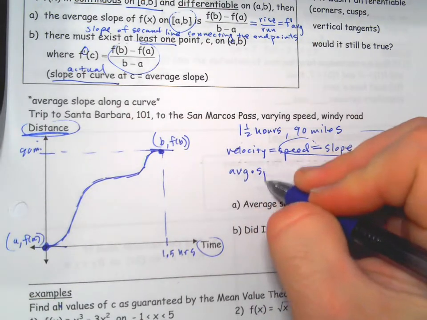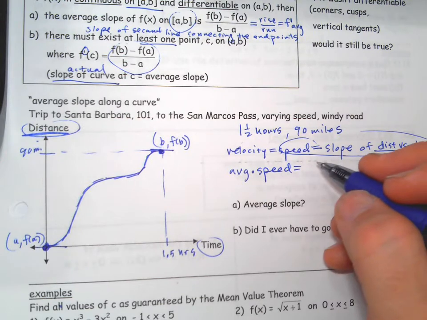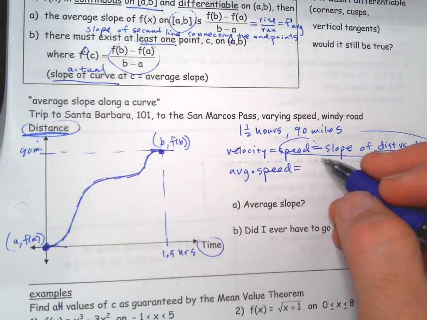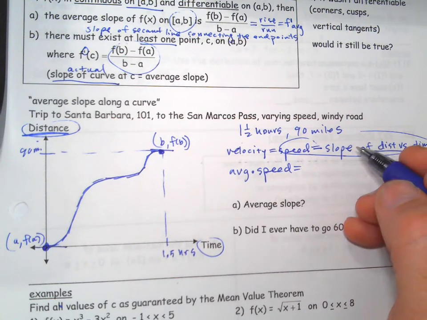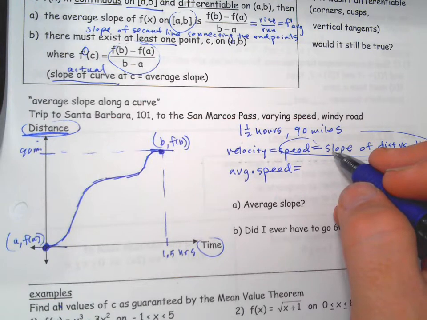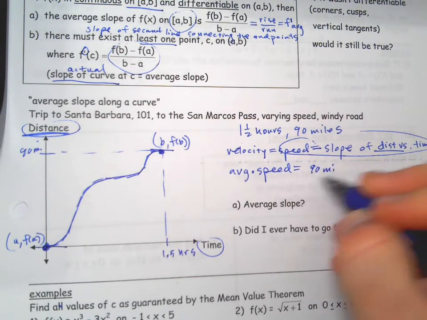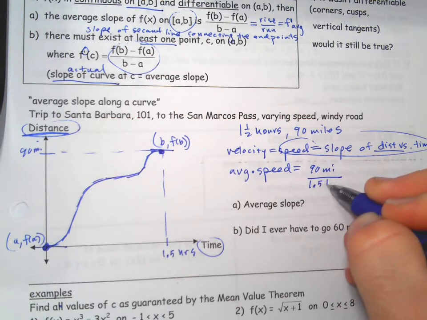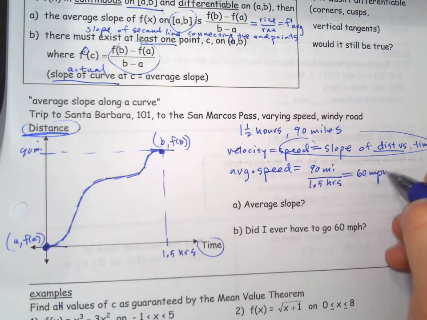Now, I feel like a lot of you can answer this question without high-level math. If I said, all right, what was your average speed if it took you 1.5 hours to go 90 miles? How can we figure out your average miles per hour, hint, miles per hour? You would say, well, how far did I travel? How long did it take me? If I divide that, that would give me 60 miles per hour as my average speed.